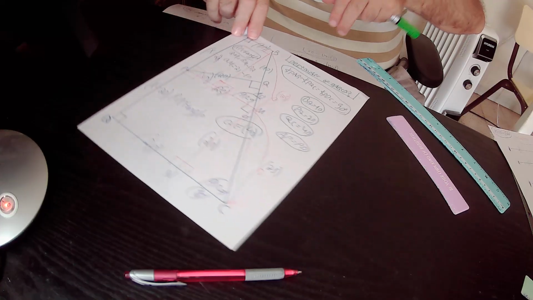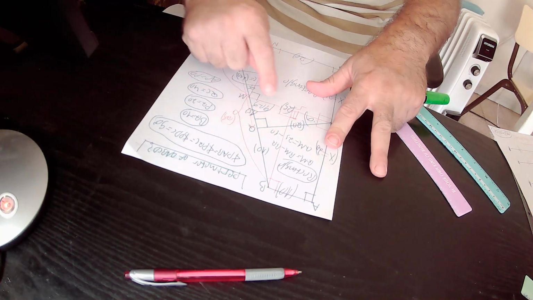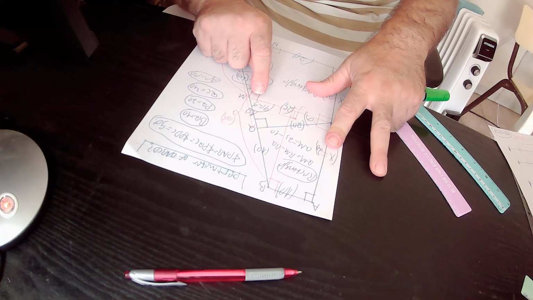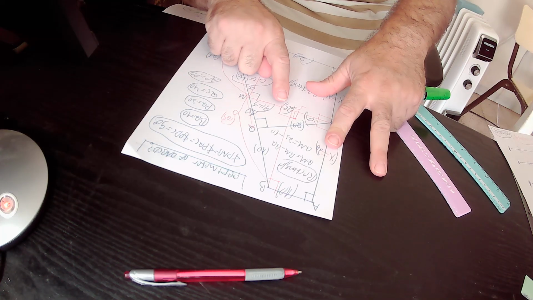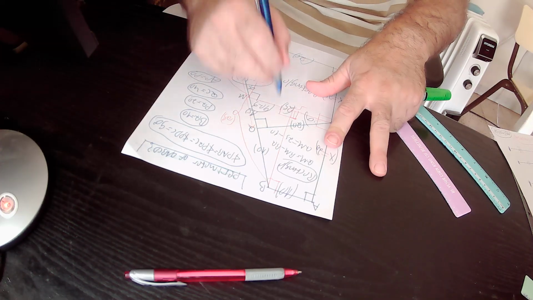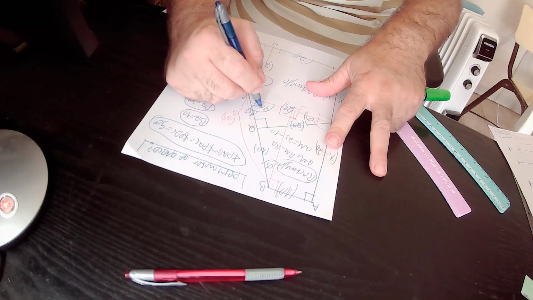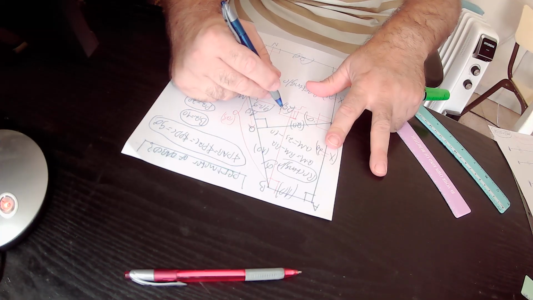Likewise, in this right triangle BSM, this angle equals 90 degrees minus alpha. This angle equals 90 degrees, and therefore this third missing angle must be equal to alpha. Why? Because alpha plus 90 degrees minus alpha is 90 degrees, and 90 degrees plus 90 degrees is equal to 180 degrees. That is the sum of the angles in any triangle.